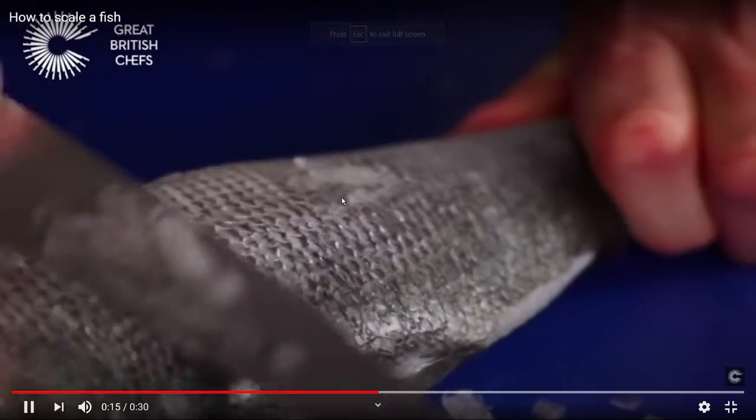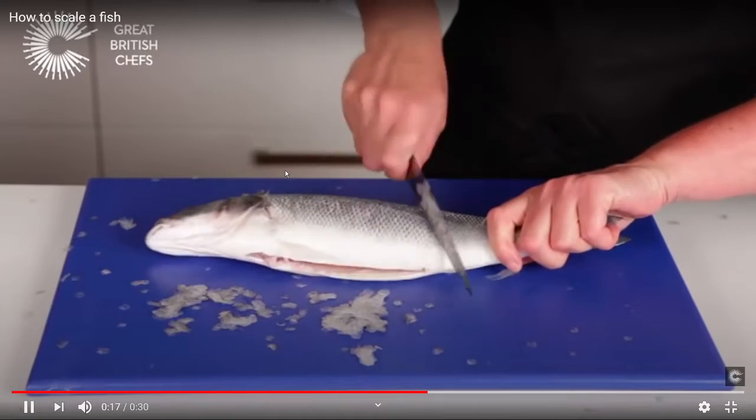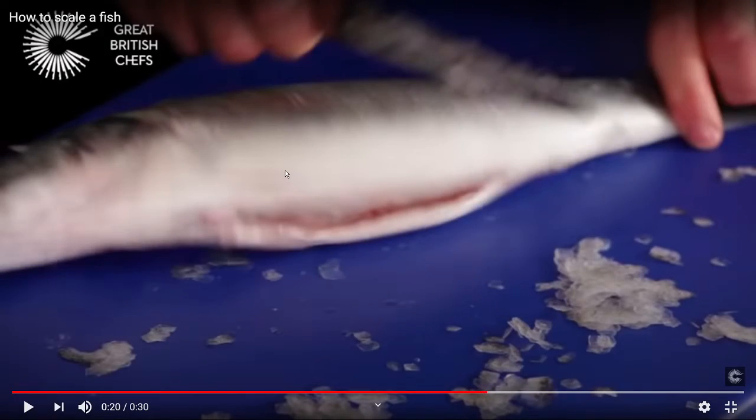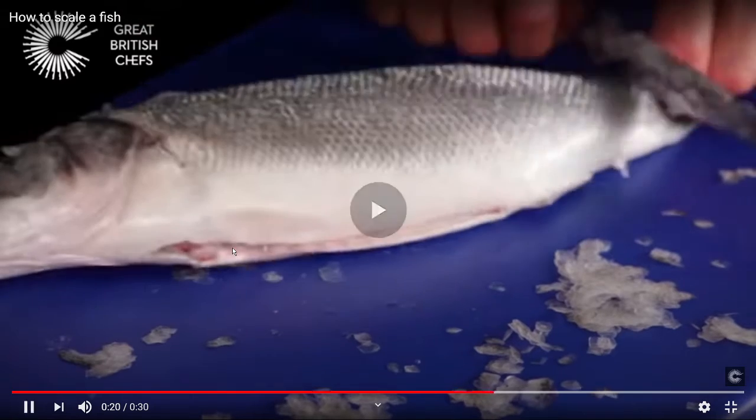Turn your knife towards the head. Do you see? This is the scale of the fish that protects the fish and helps the fish glide in the water.